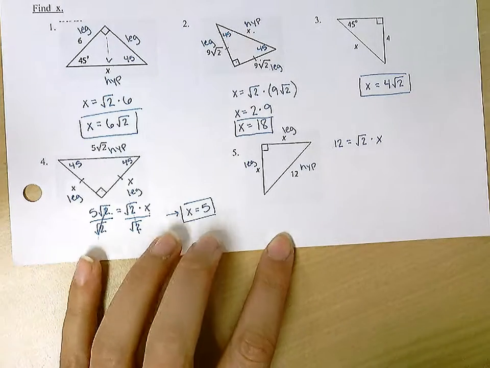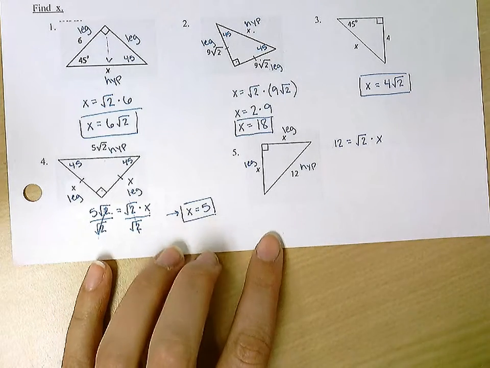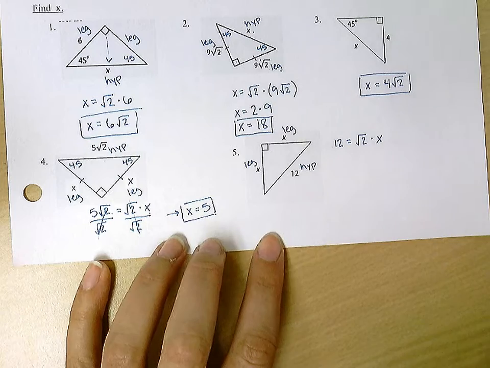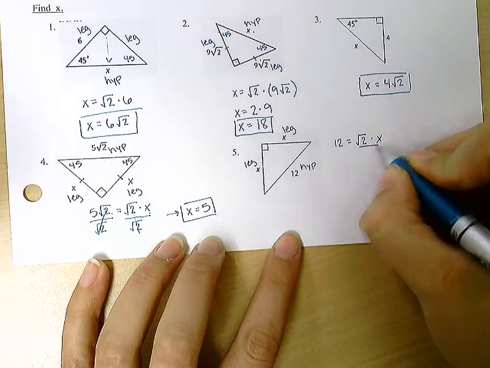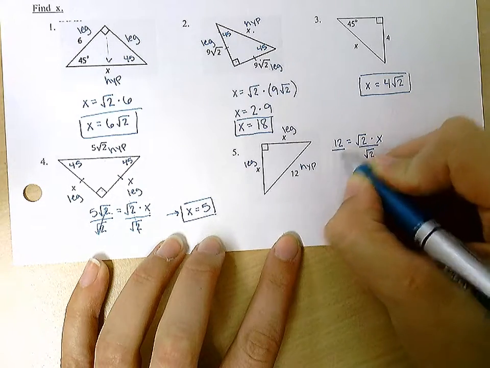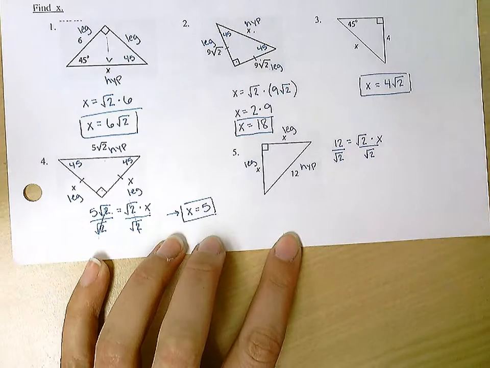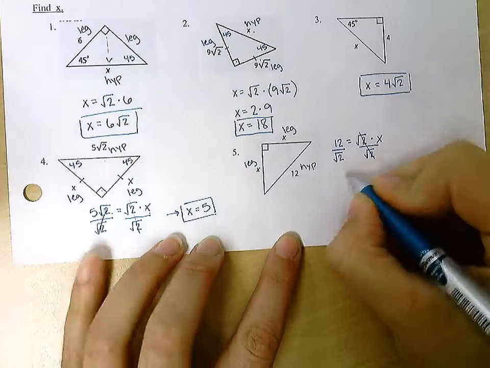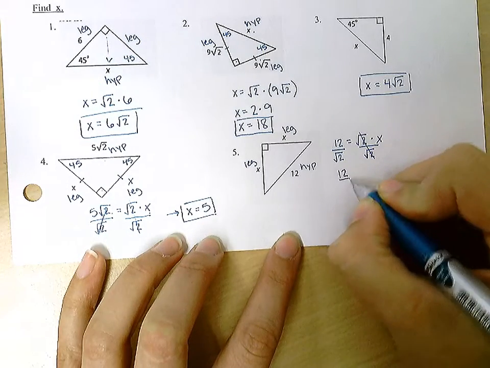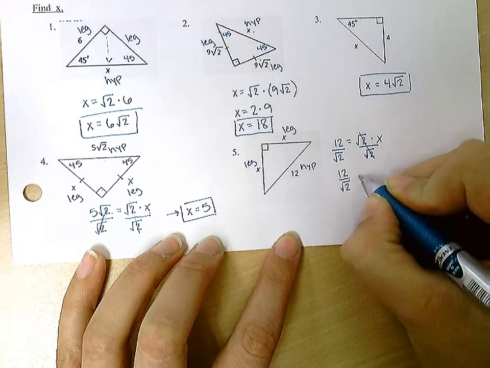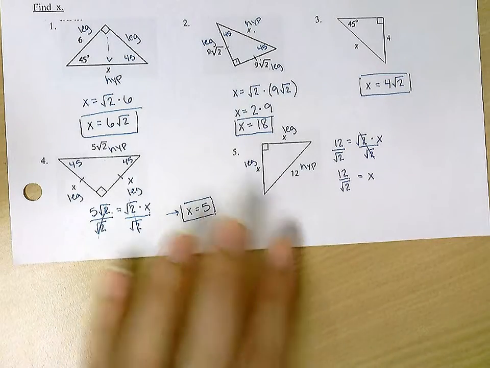Our leg length is x. So just like the last one, I'm going to divide that square root of 2 out from both sides. On the right side, they cancel. So I have right now 12 divided by the square root of 2 is equal to x.